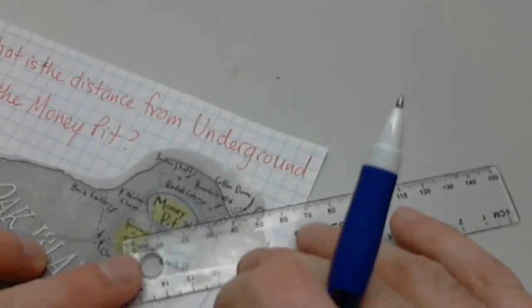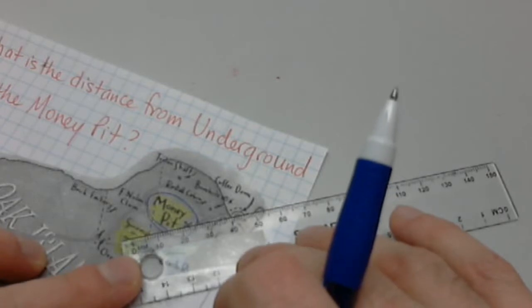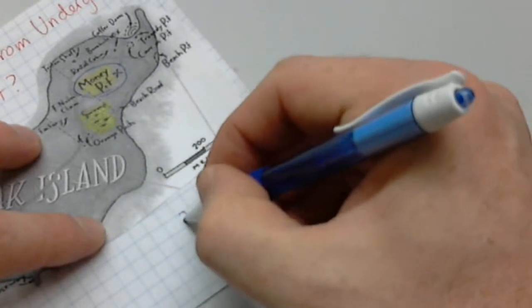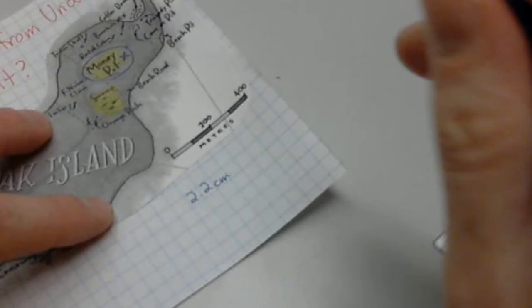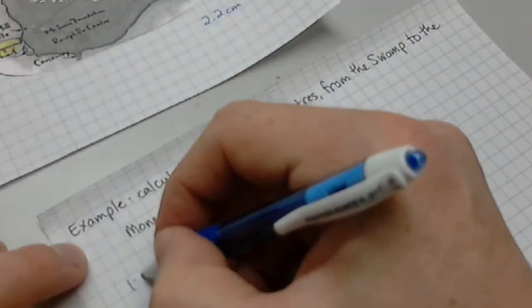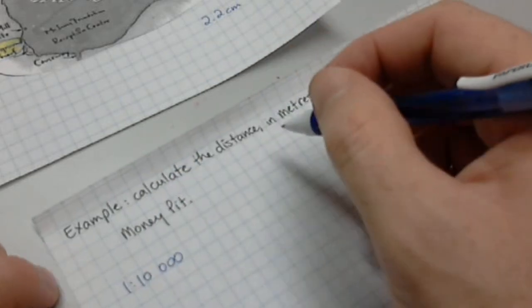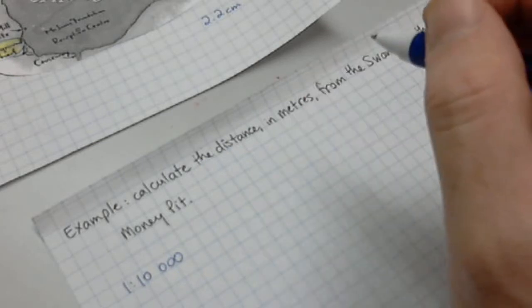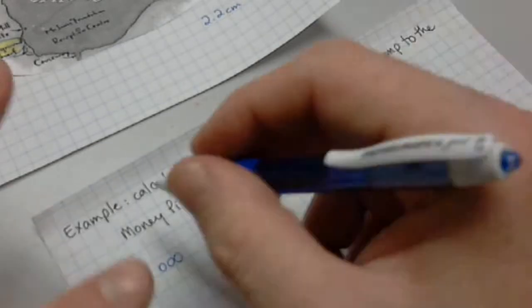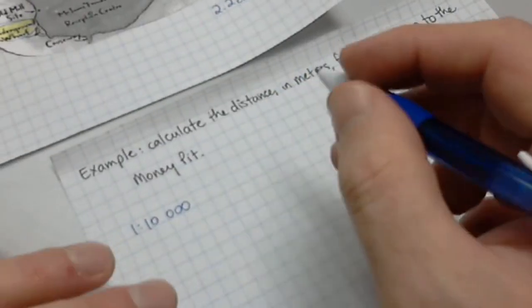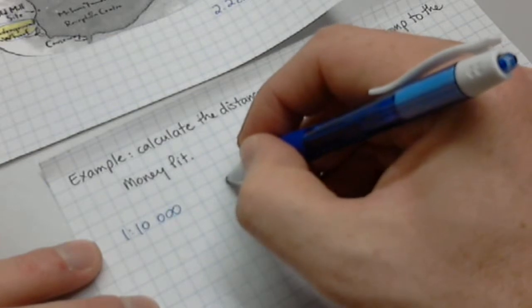If I measure from the middle of the swamp to the money pit, I get a number that's roughly 2.2 centimeters. That's on the map. Again, the information I need to know on my overall scale is 1 to 10,000. I was going to say, what if I just converted this number to meters, but I'm not going to do that. I'll do my conversion afterward.